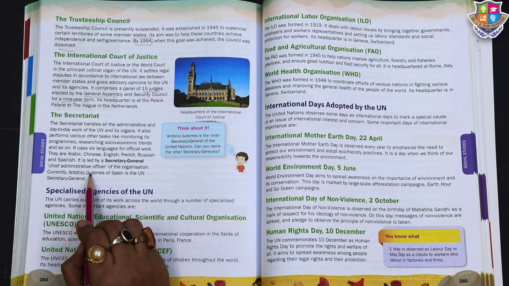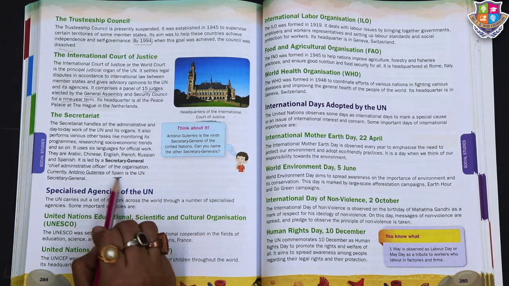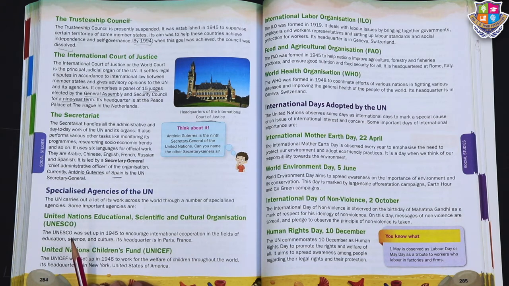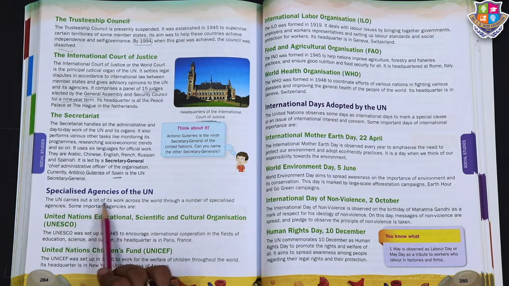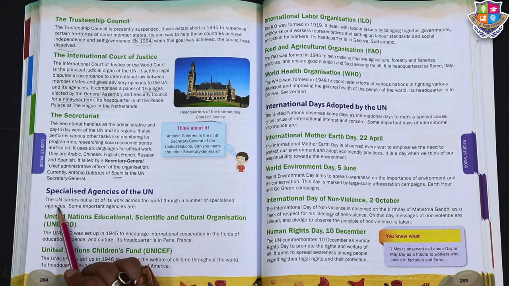So, who is the Secretary General of the UN? It is Antonio Guterres. He belongs to Spain. Now, there are some specialized agencies in the UN. The UN carries out a lot of its work across the world through a number of specialized agencies.